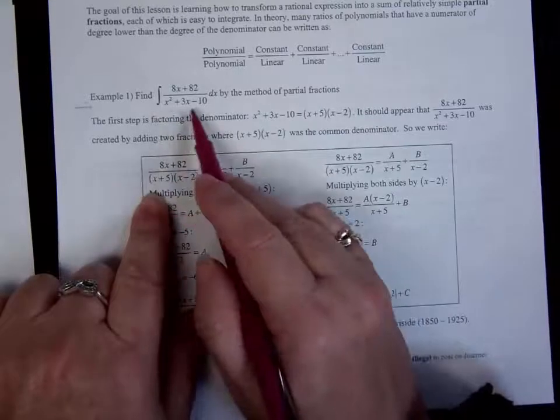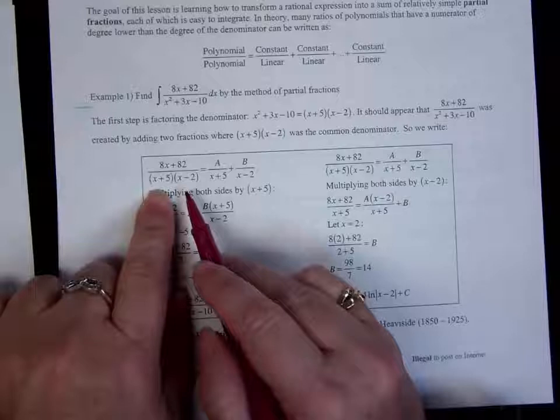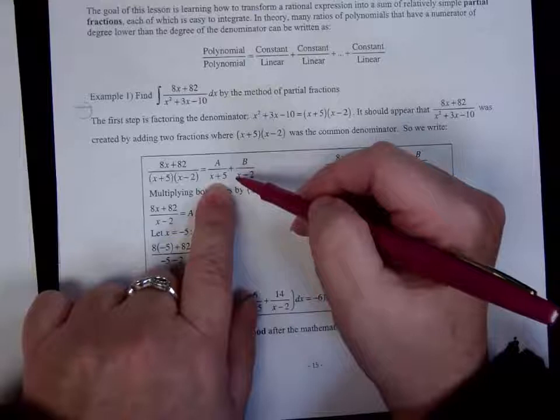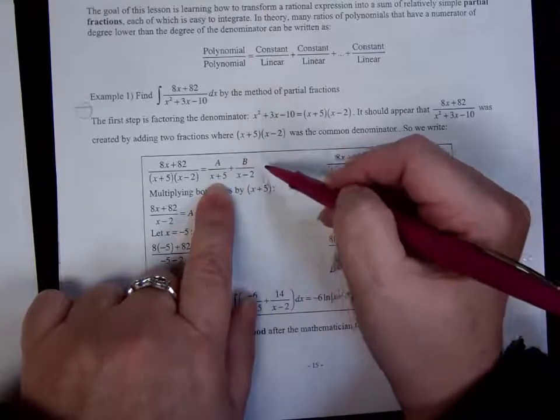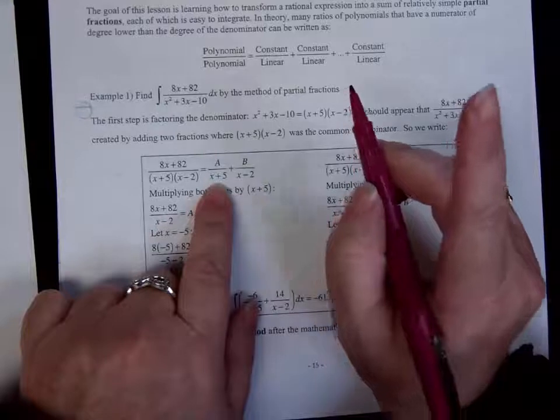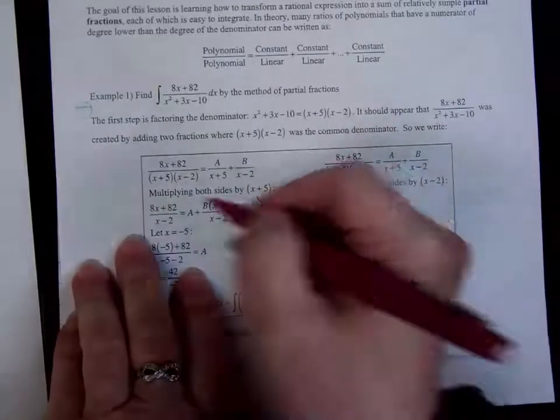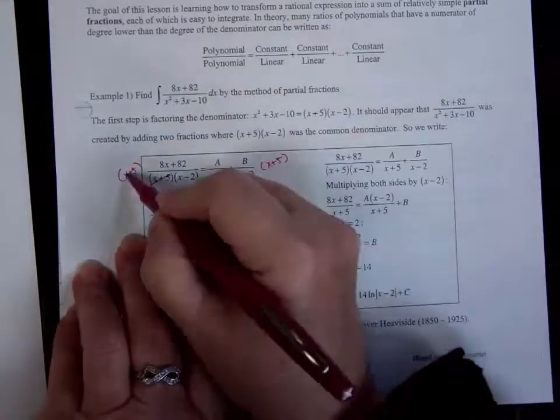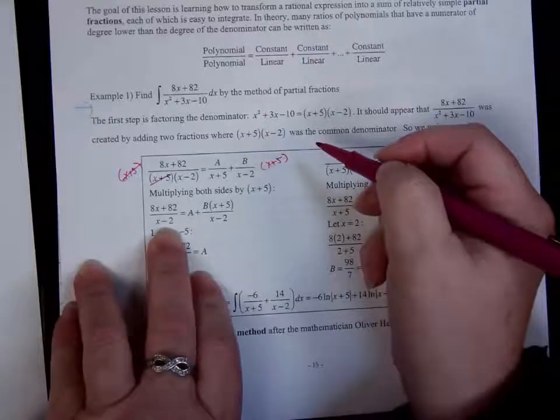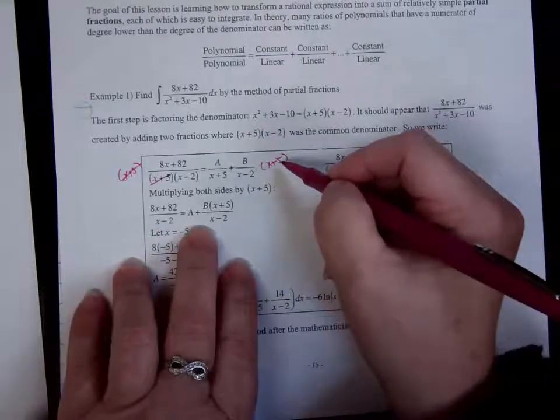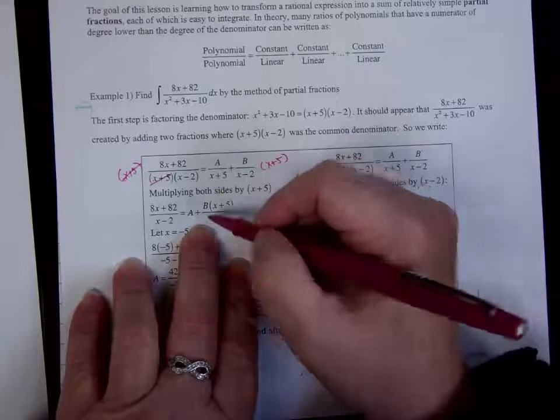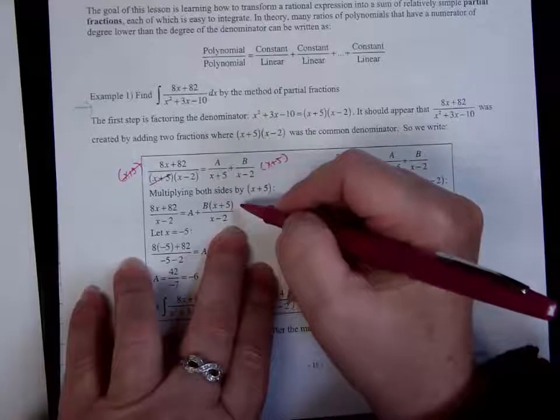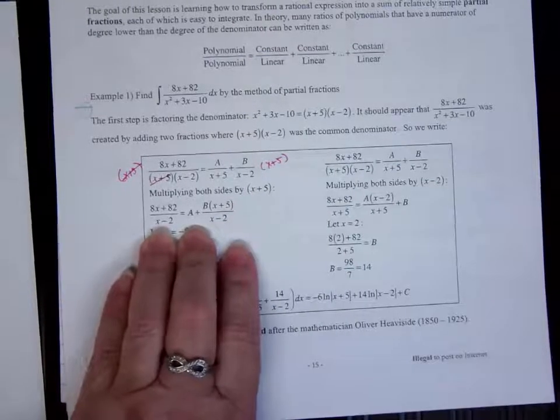So x squared plus 3x minus 10 factors into these 2 right here. So what we do is we put them into separate fractions, always with a plus in the middle, and just put an A and a B on the top. We don't know what those numbers are yet. Okay? Now, if you multiply both sides by x plus 5, over here, those are going to cancel, agreed? And that leaves this. Here, the x plus 5 will cancel this x plus 5, leaving just the A. And then here, it's going to throw an x plus 5 on top. Okay, so this is just a rewrite of that original problem.